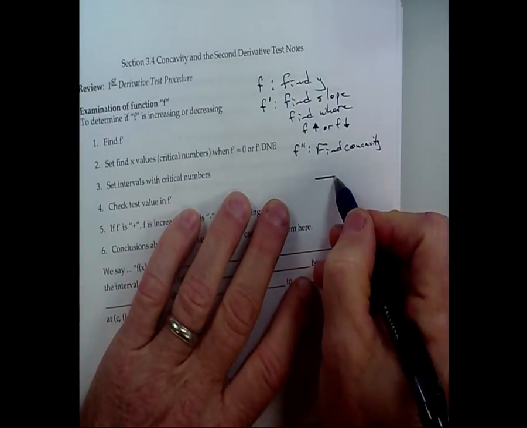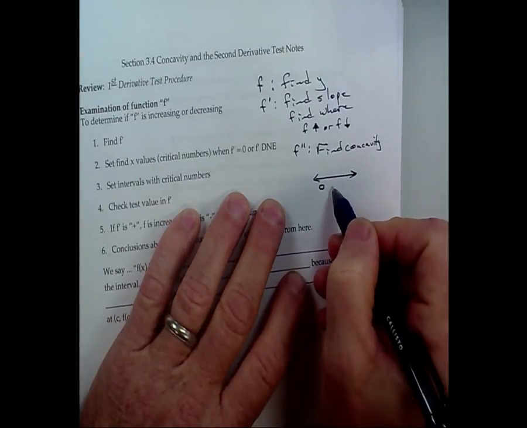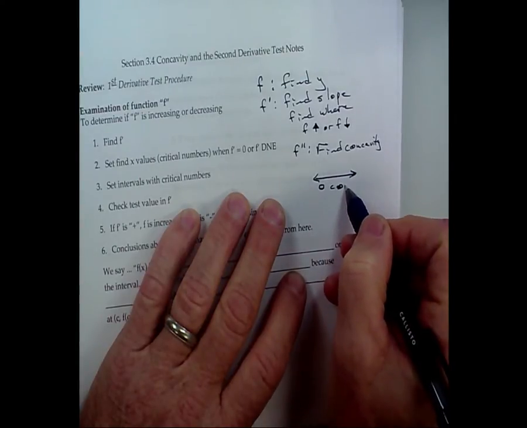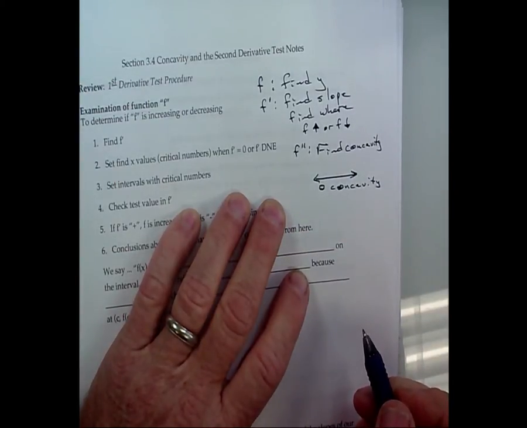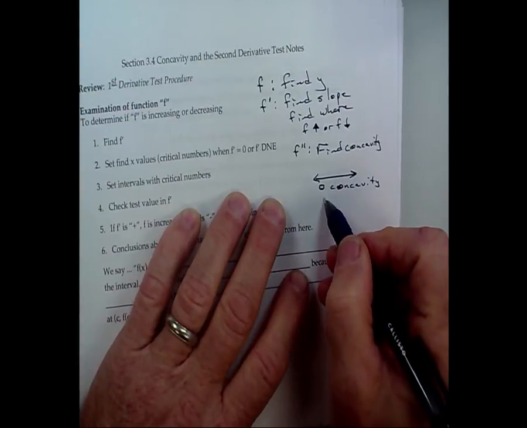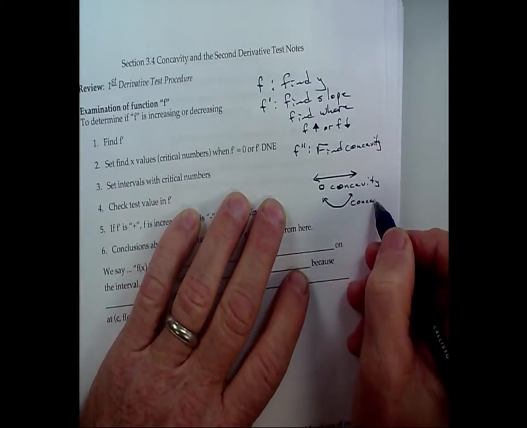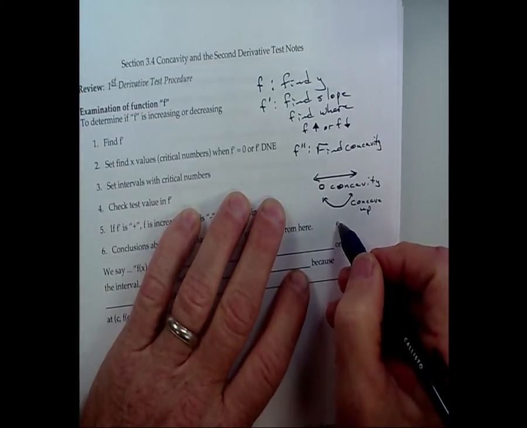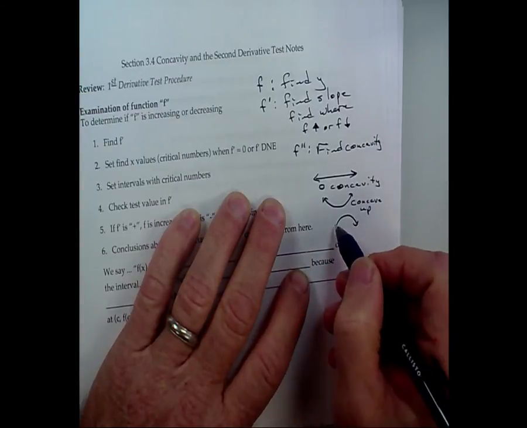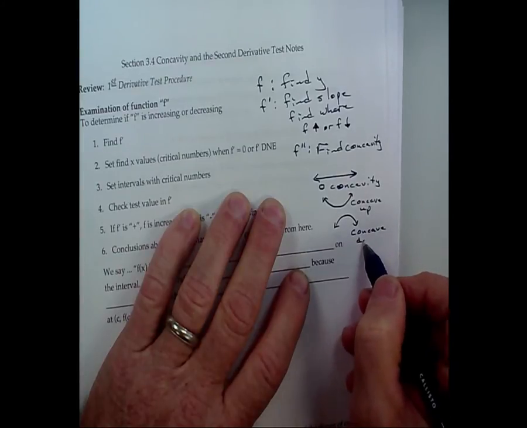Here's a line. It has 0 concavity. If I take that line and bend it up, it is concave up. If I bend it down, it is concave down.